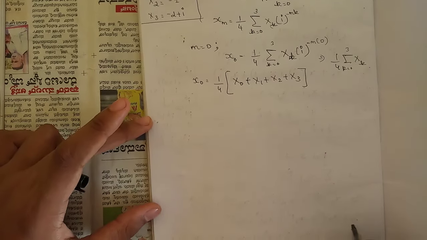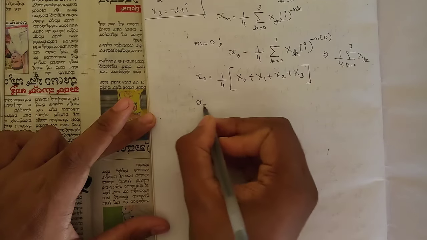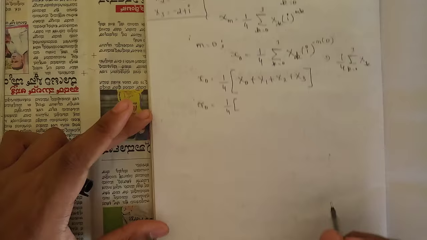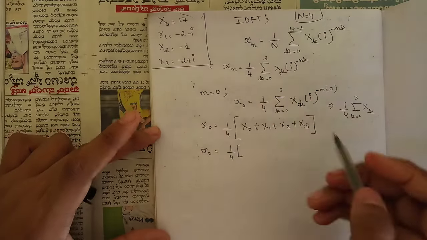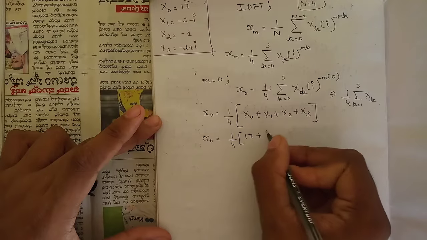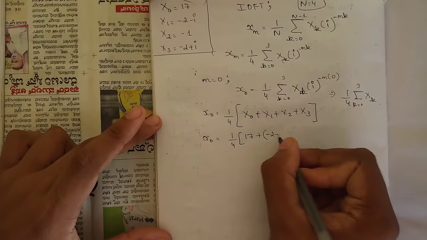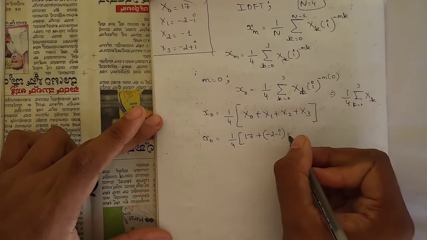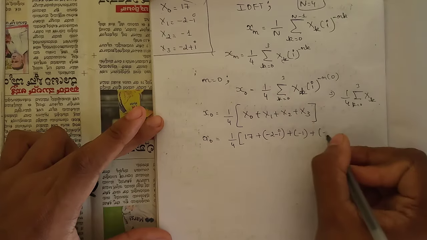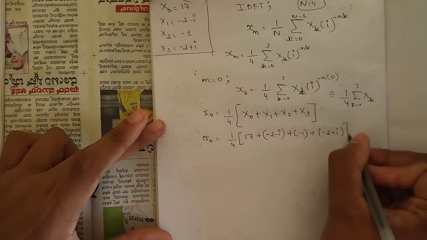So now x naught is 1 by 4 plus, substitute the values for x0, x1, x2 and x3, that is 17 plus minus 2 minus i plus of minus 1 plus the value of x3 is minus 2 plus i.